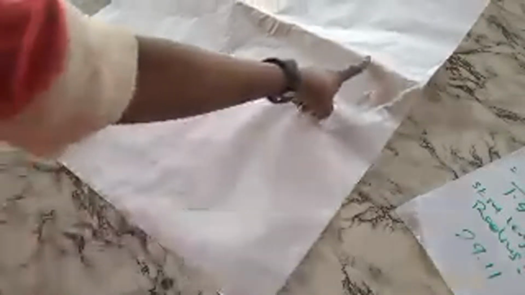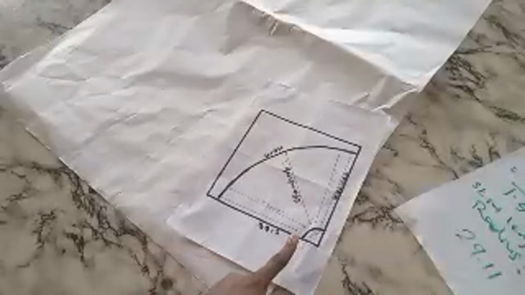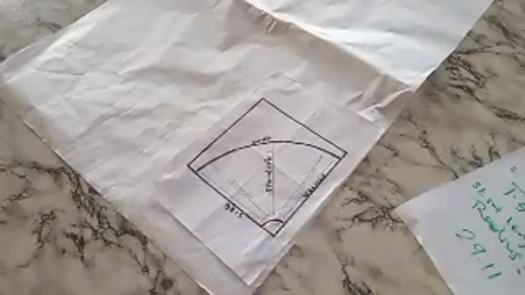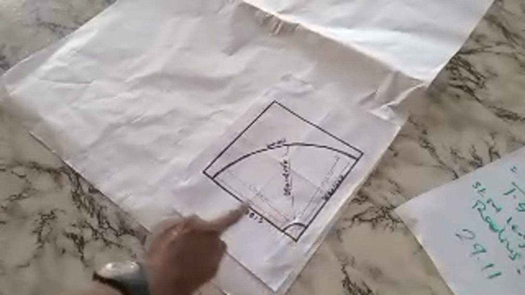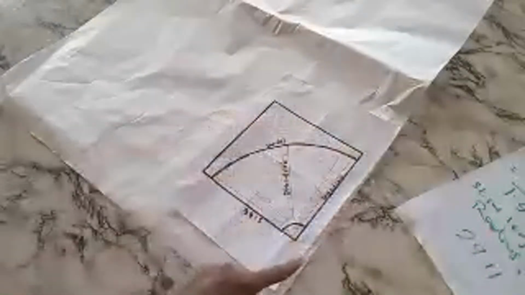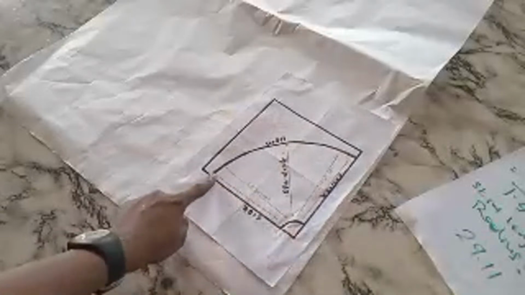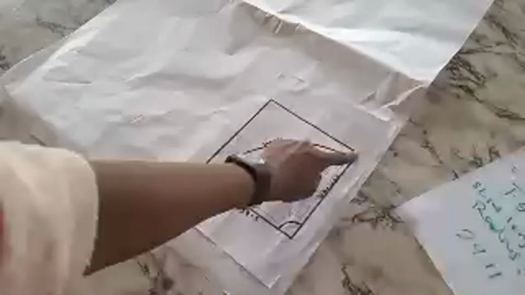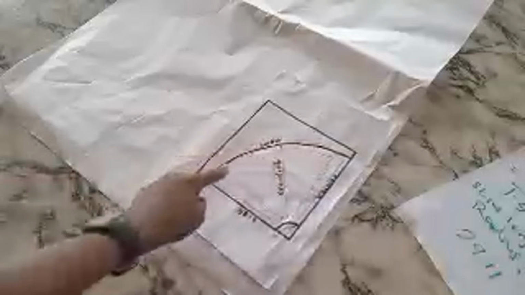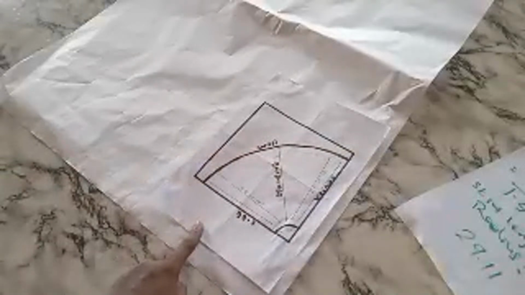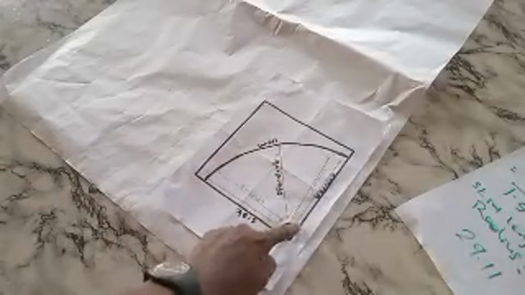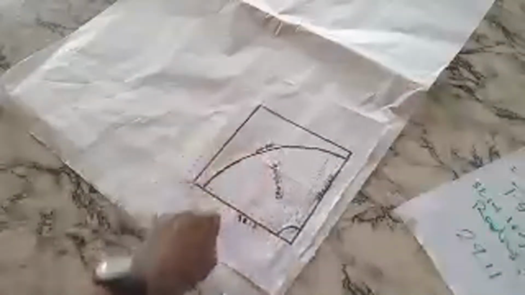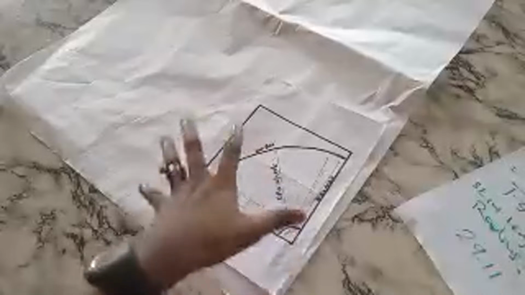But if it is just 90 degrees, you're just going to be working with one layer like this. From one angle here, just this one layer, you're just going to be marking the length round. Let's assume this is 29.11, you're going to be marking it round. After marking your 29.11 round, then you come to your radius and mark your radius, then you cut. That brings you to having the 90 degrees.